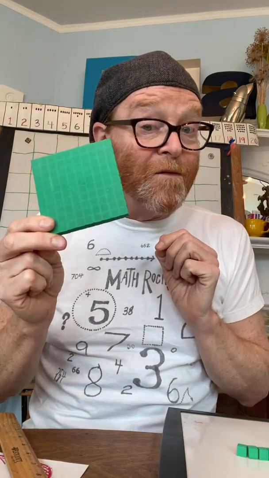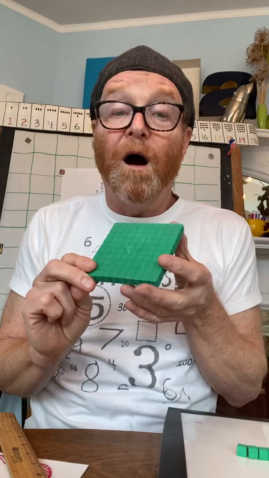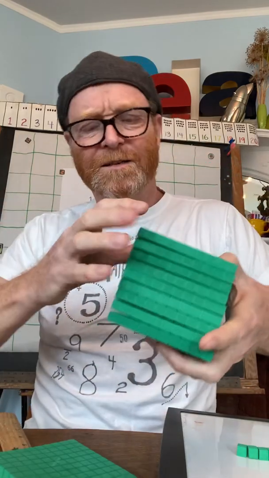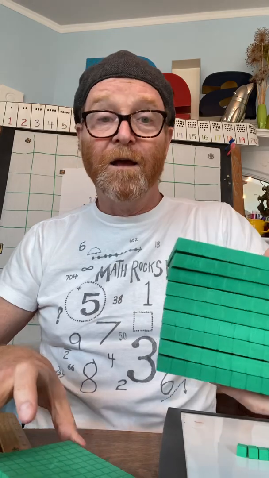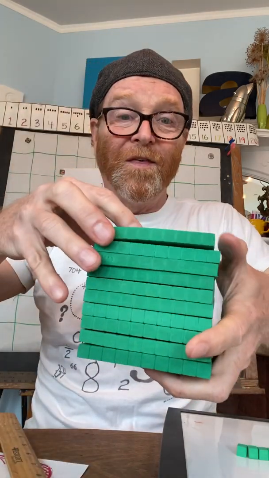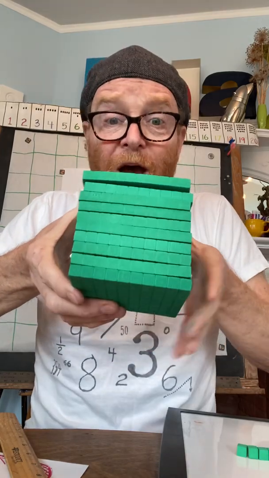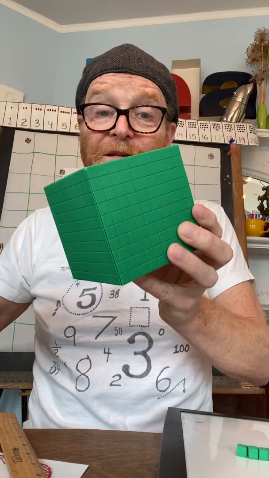Now, some of you are thinking, I thought we were going to get to really big numbers today, and we are. So this is a 100, and this is 9 more 100 flats. So 1, 2, 3, 4, 5, 6, 7, 8, 9. So now we're adding the 10th flat to that. So now this is 10 100s, and another word for that is 1,000.